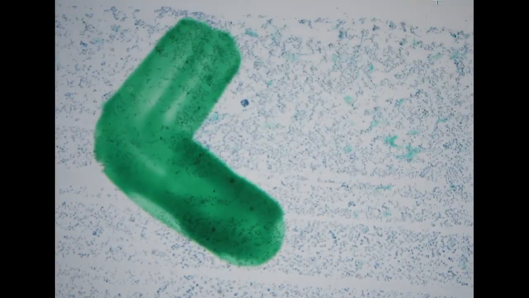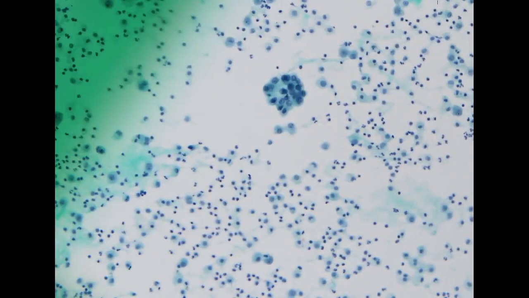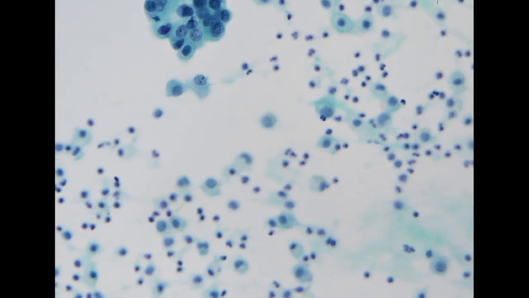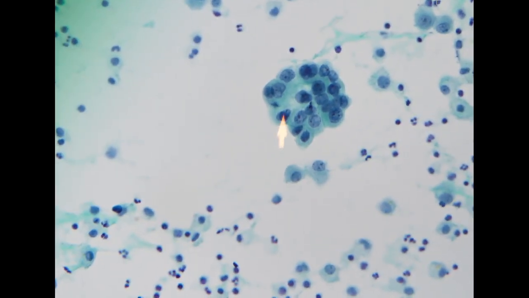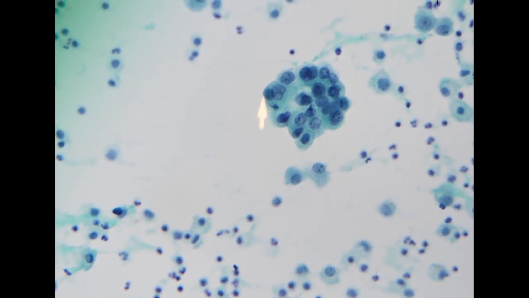So the next specimen is coming from pleural effusion as well. So this is actually a new patient. For the pleural effusion specimen, we only have very, very scattered clusters of three-dimensional arrangement. So it looks like adenocarcinoma, but the lesional cells are very scant.